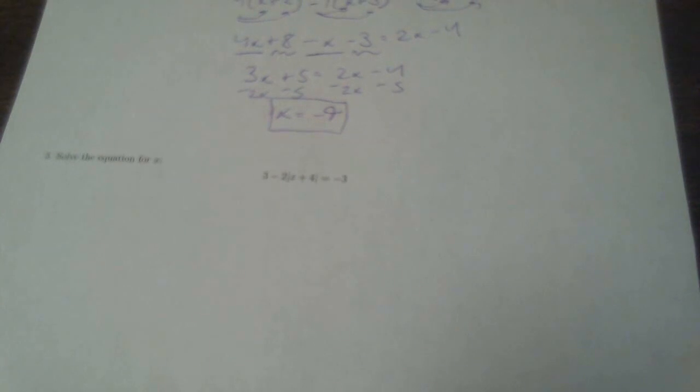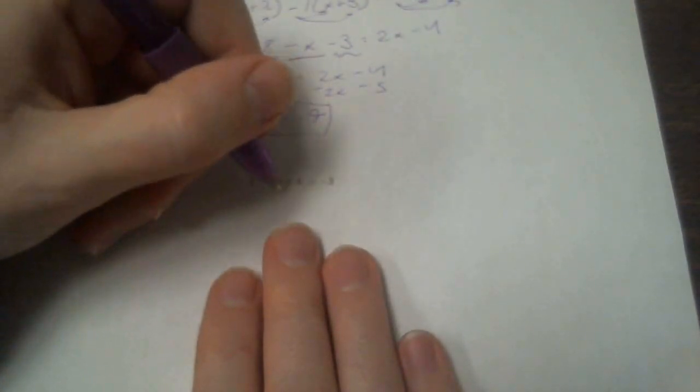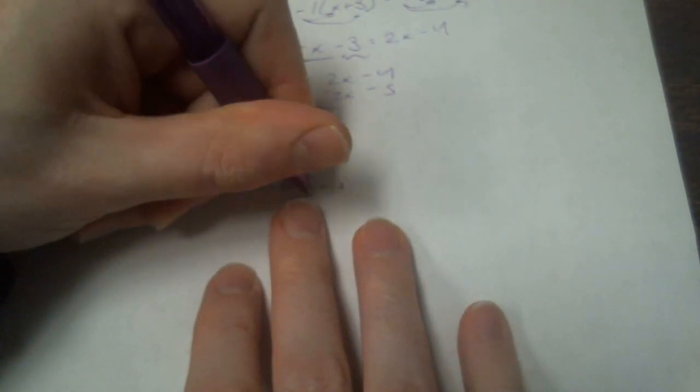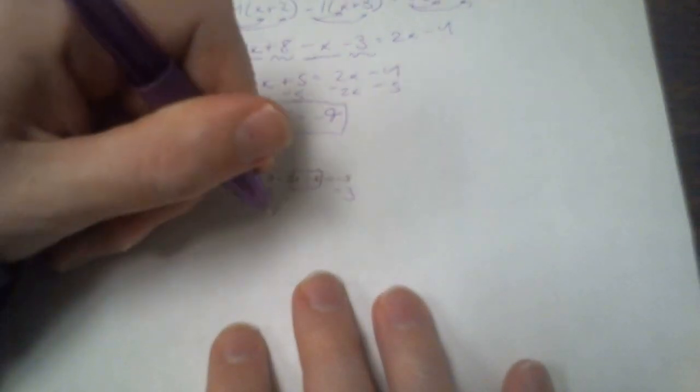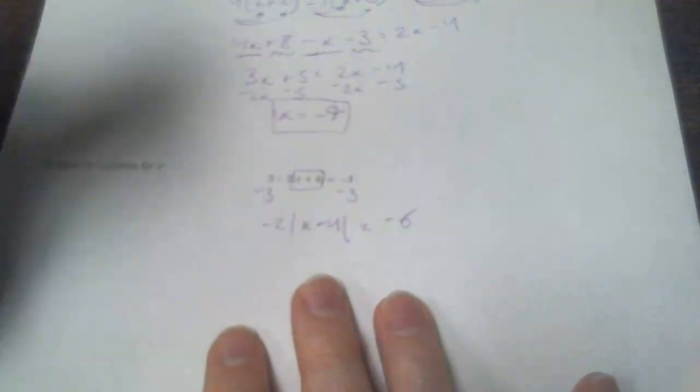All right, so our final question here is dealing with solving the absolute value equation. All right, so your first step in dealing with an absolute value equation is you want to get it so you just have the absolute value all by itself on one side. So in this case, I want to get just this absolute value of x plus 4 all by itself on one side here. So to do that, I can subtract a 3 from each side. So you have -2 times the absolute value of x plus 4. Realize that as I boxed it up, I made it so you can't really see the absolute value sign, but sorry about that. So that equals -6.